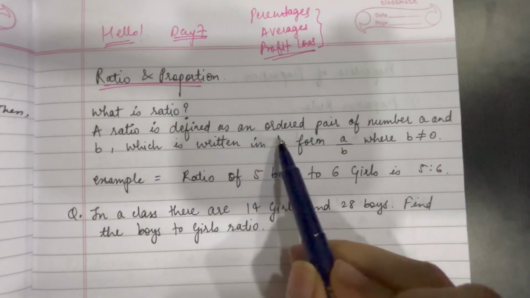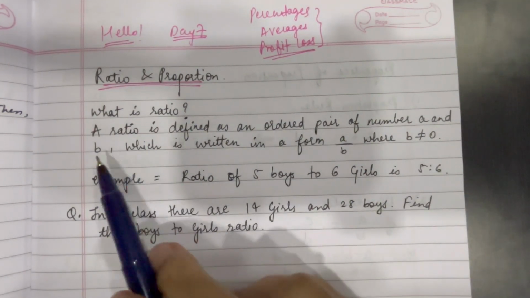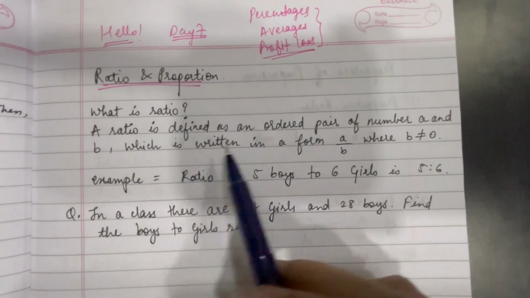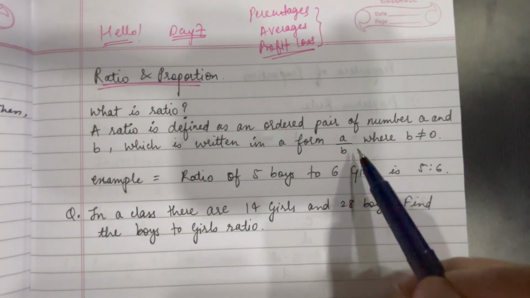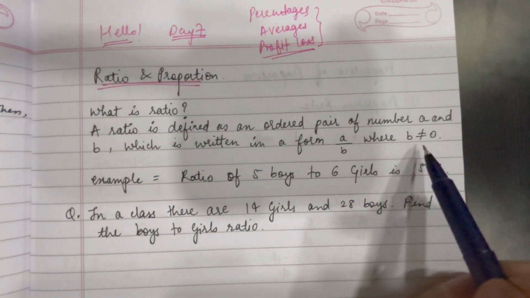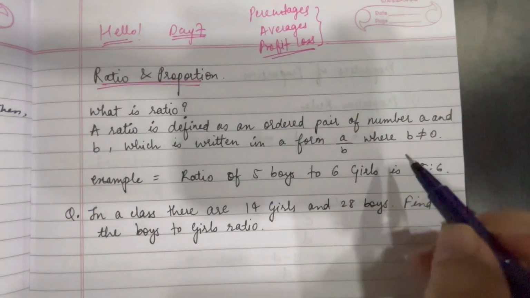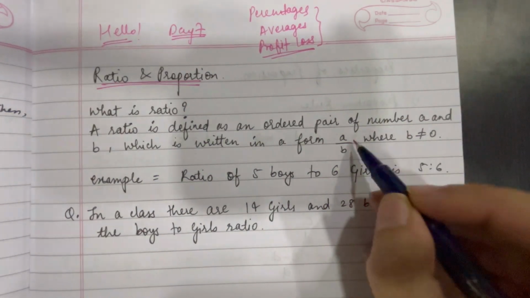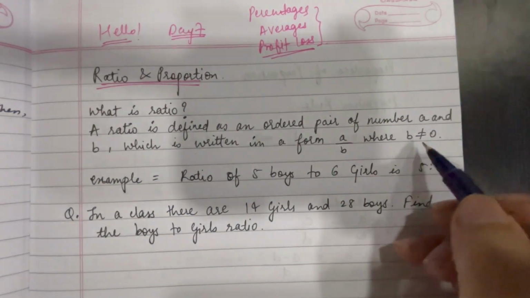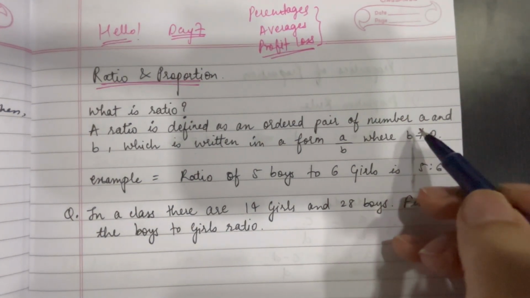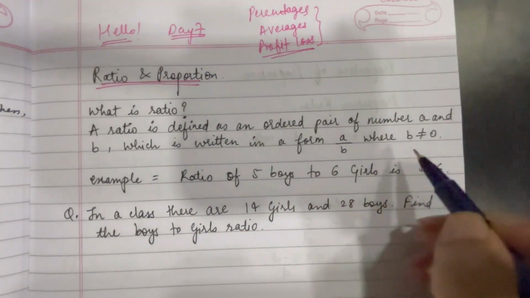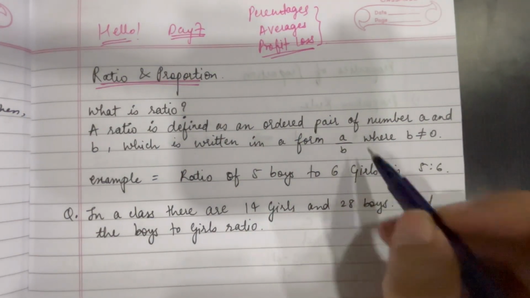A ratio is defined as an ordered pair of A and B, which is written in the form A by B where B is not equal to 0. The reason B is not equal to 0 is that if B were 0, the number would become infinity.